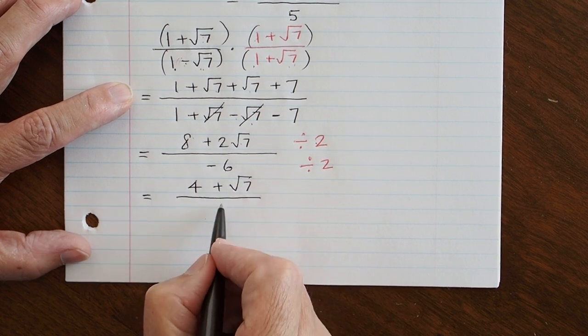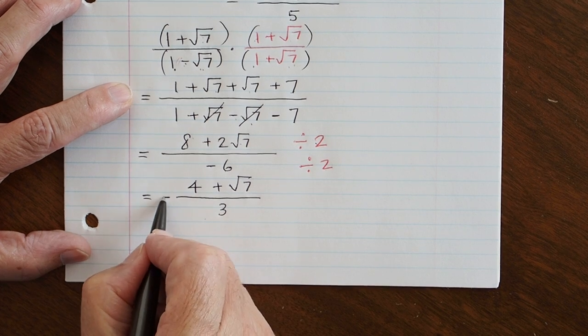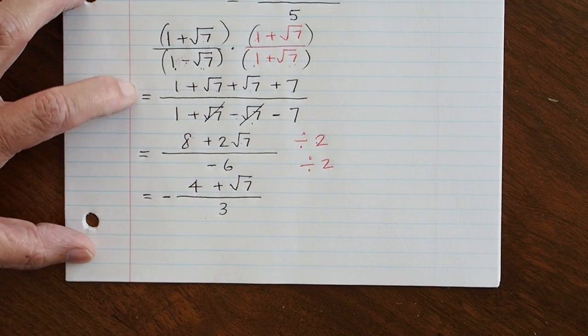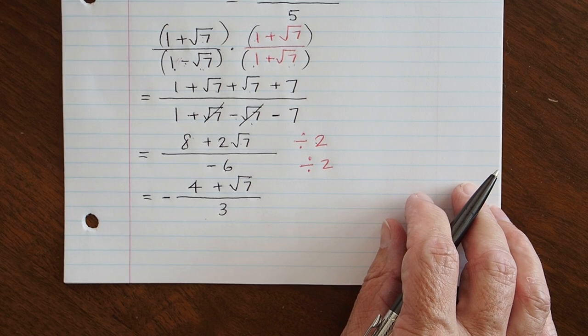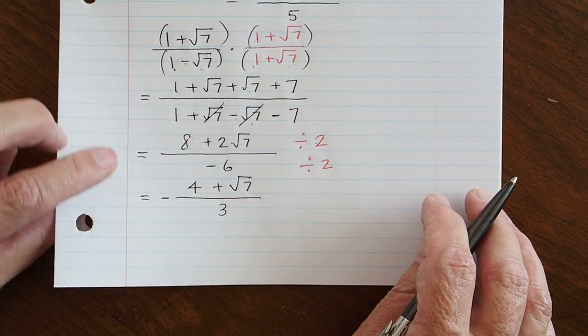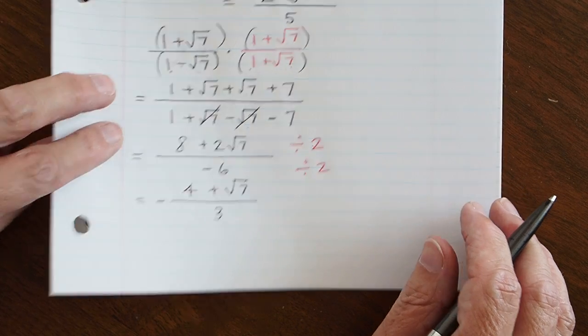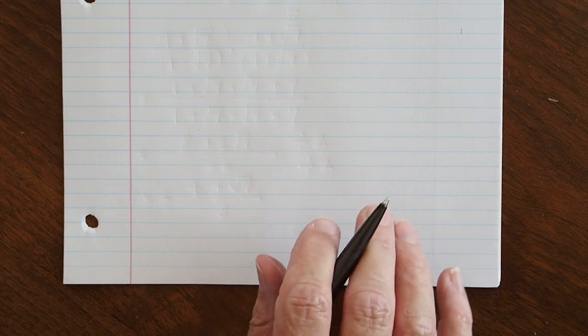And 2 divides into 6 3 times, and that negative sign can be migrated to be in front of the entire expression. For the next example, we'll look at possibly the most difficult question type. That is a binomial in the denominator where one of the terms is a cube root. Let's have a look at that.